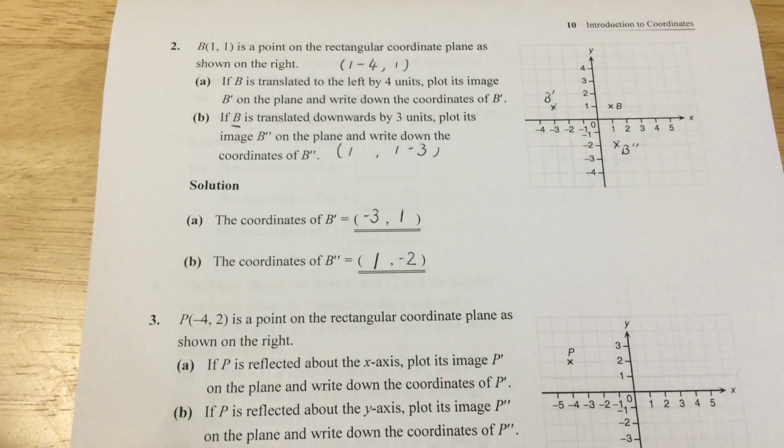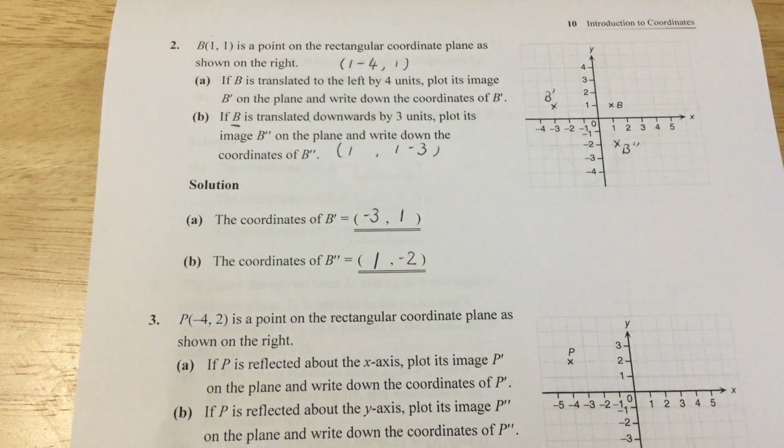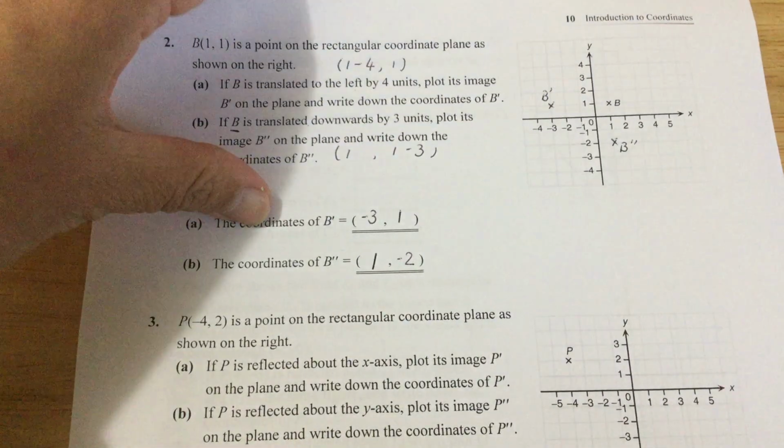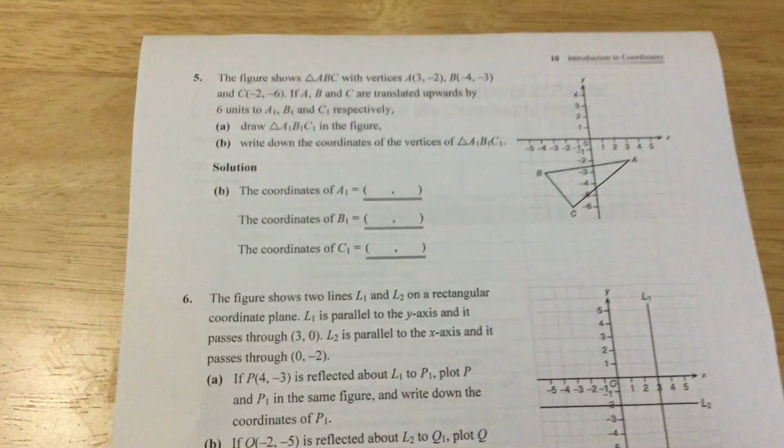Okay, now I will pause 5 seconds and I will go to the other question about translations. Okay, now we will go to another question about translation in this exercise. That will be this one.